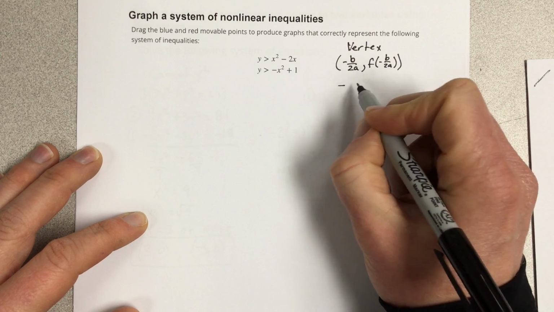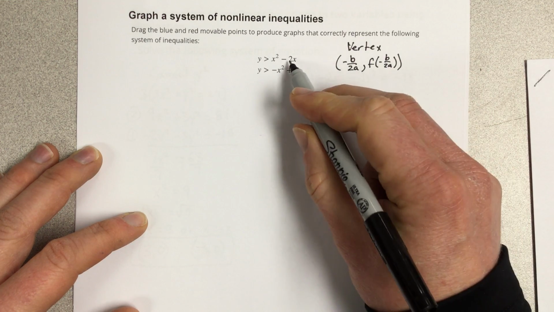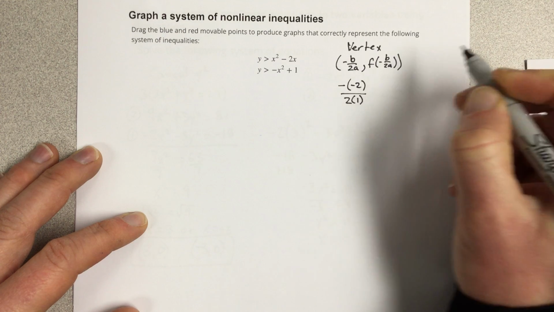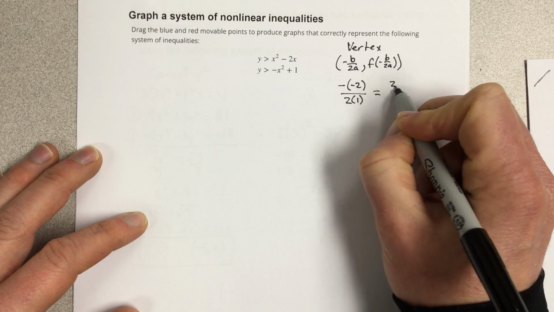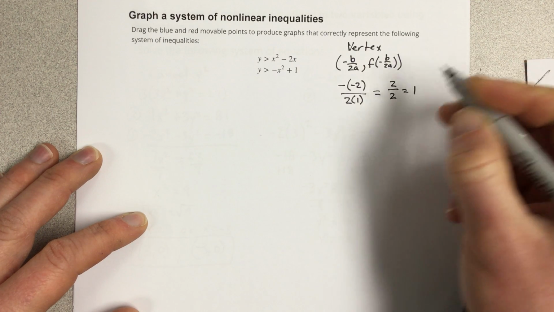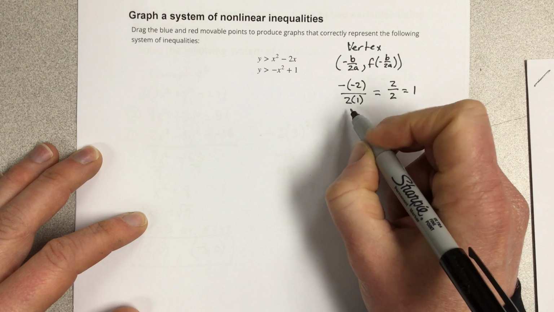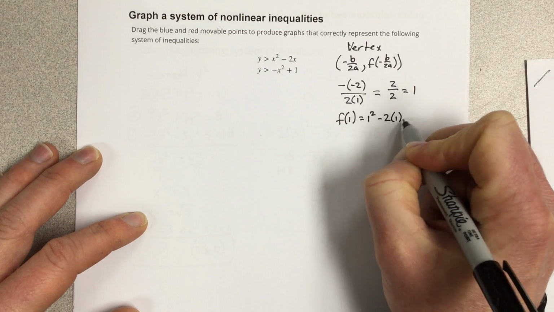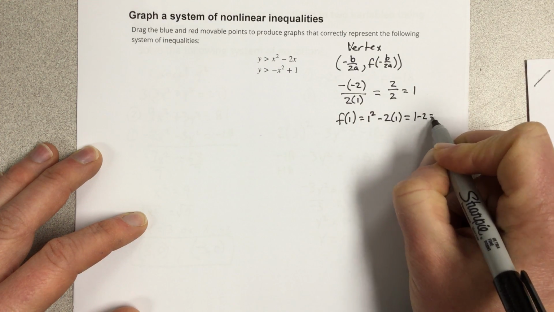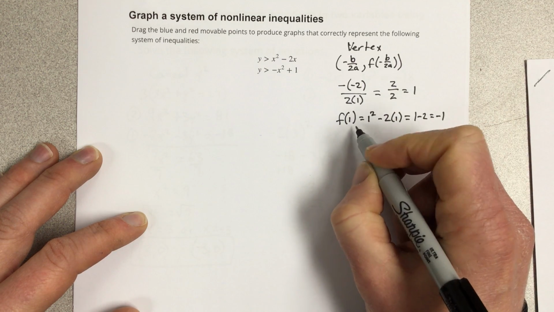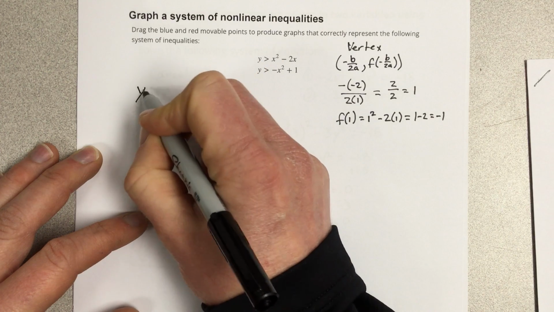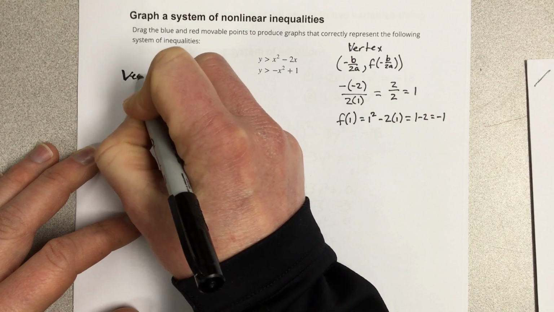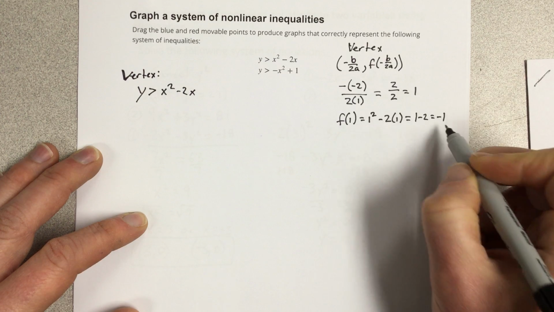So this would be negative. If I take the first equation, that would be negative negative 2 over 2 times 1, which equals 2 over 2, which is 1. Then I'm going to take that and plug it into the equation. So I'd have f of 1, which would be 1 squared minus 2 times 1. So we have 1 minus 2, which is negative 1. So our vertex for the first equation, y greater than x squared minus 2x, is 1, negative 1.